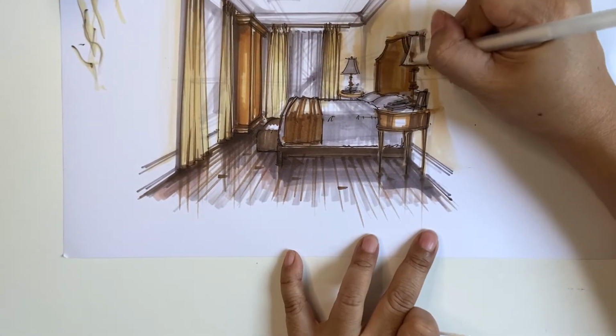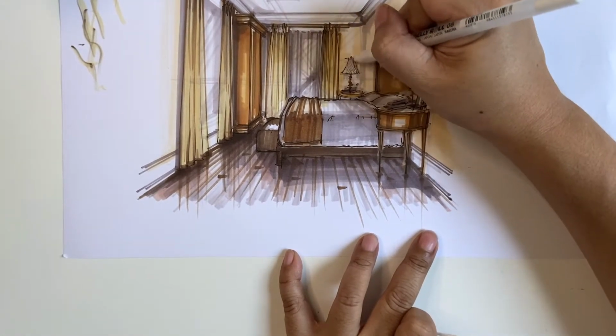I also use a white gel pen to help make things pop a little bit more.